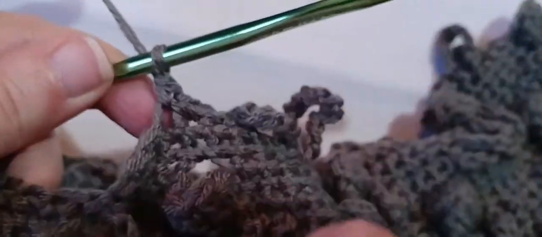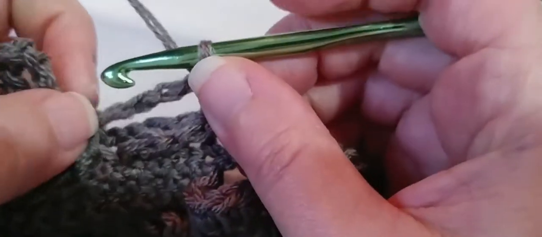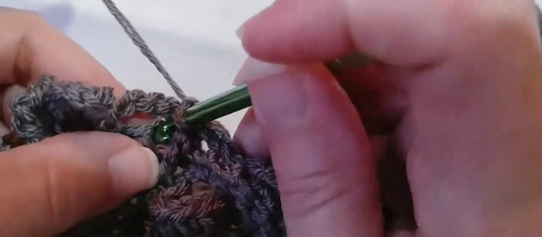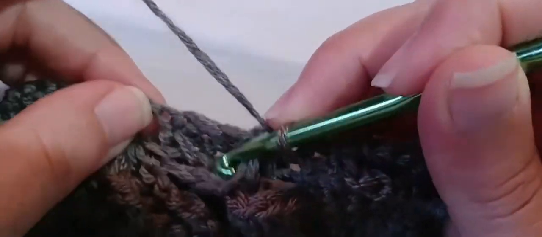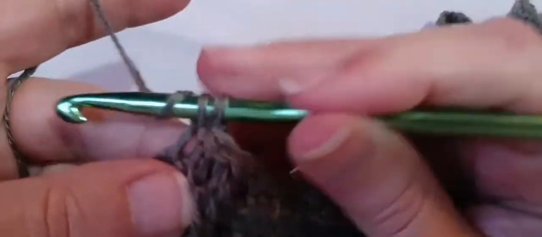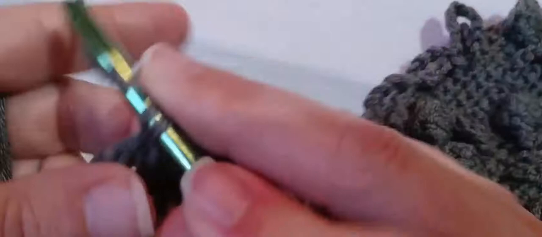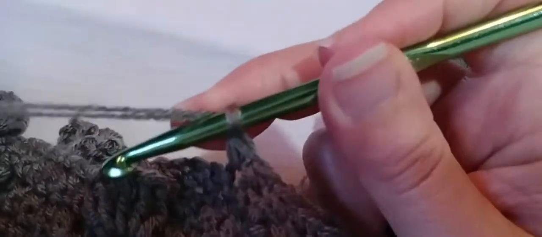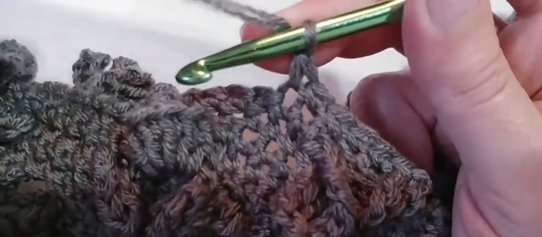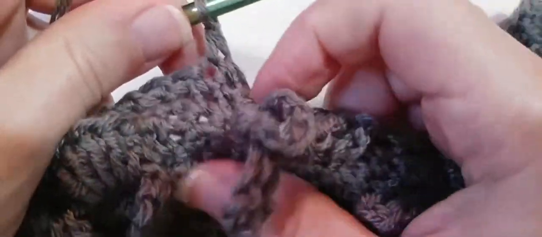Anchor the right loop over the next stitch with a single crochet, 5 single crochets, 1, 2, 3, 4, 5, and then anchor the left loop down over the next stitch.